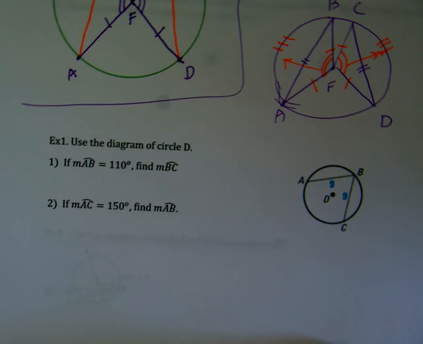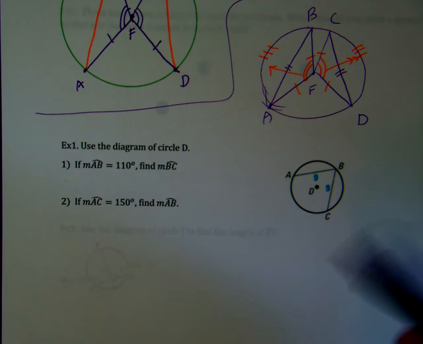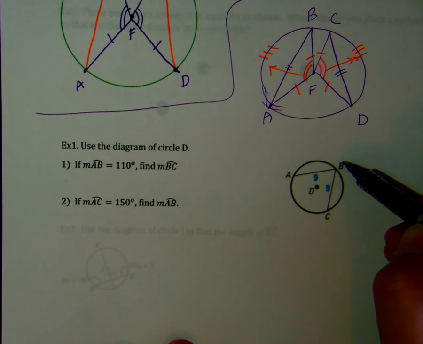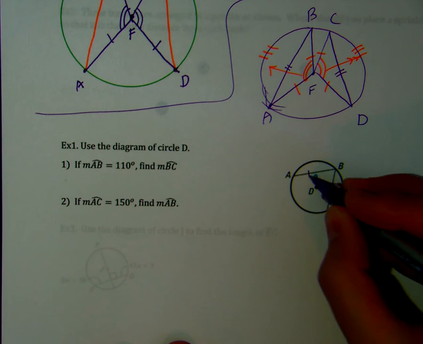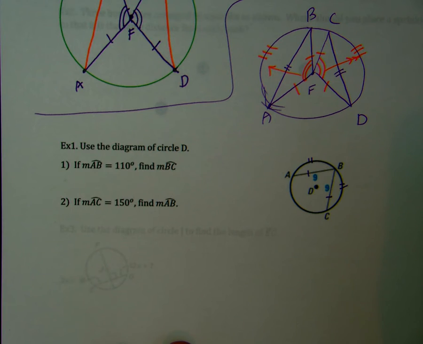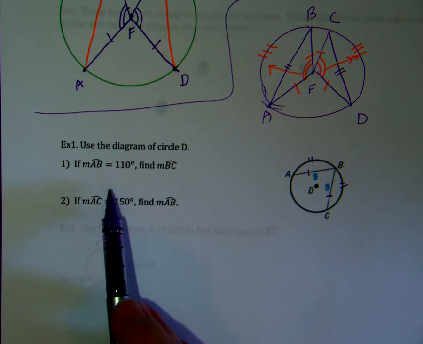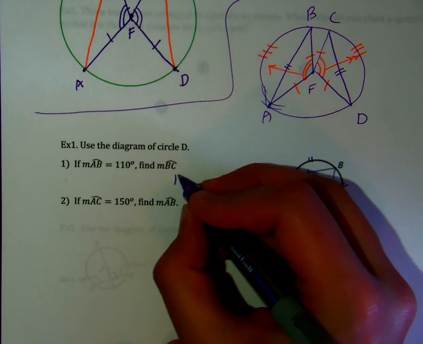Okay, so if we have here circle D, we can see here that AB has a length of 9, BC has a length of 9, so the chords are congruent. Because the chords are congruent, the corresponding minor arcs are going to be congruent as well. So that means if arc AB is 110 degrees, then arc BC is going to be the exact same, 110 degrees.